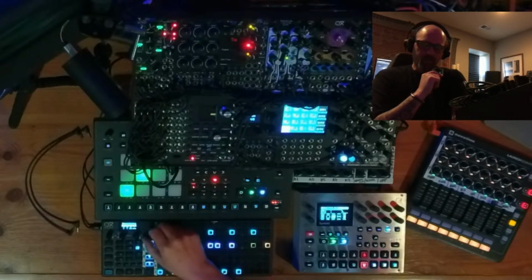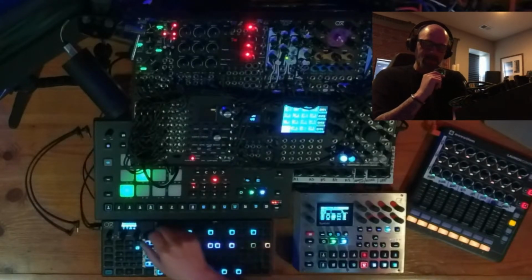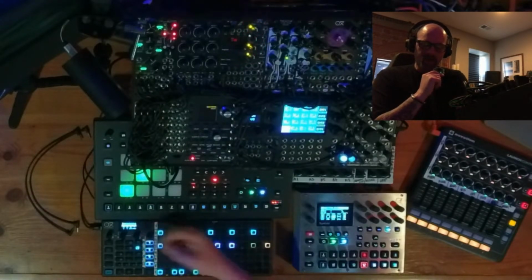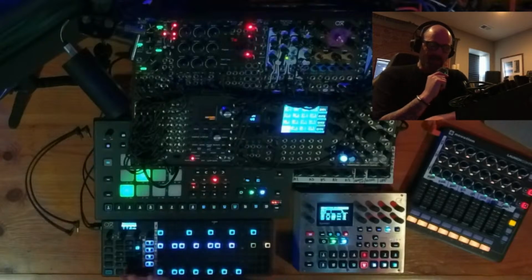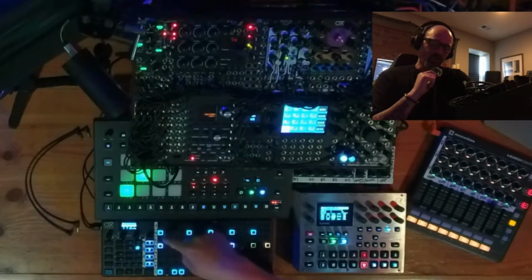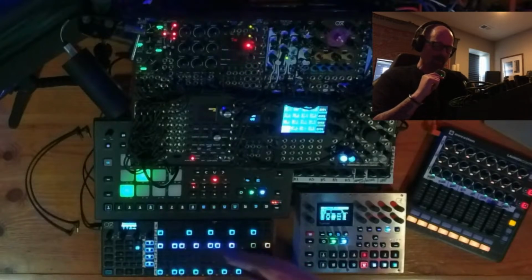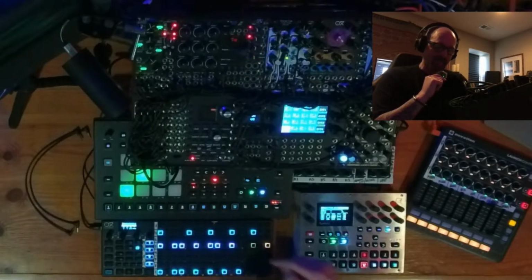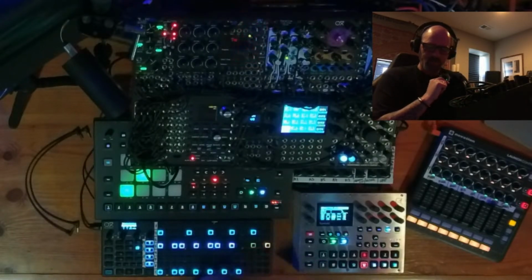Or the randomize function, where you would normally generate random gates as well. If you turn that all the way down to the left past 0, it says pitch in the screen. What that does is allow you to generate random pitch on the pattern that you already have. So if you have a pattern you like, but you want to generate some random pitches, you can do that.